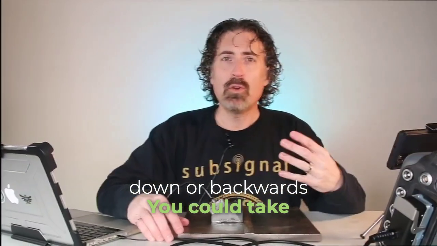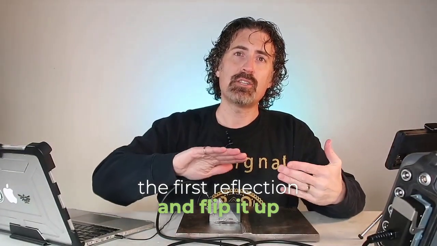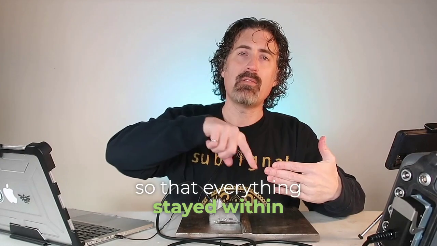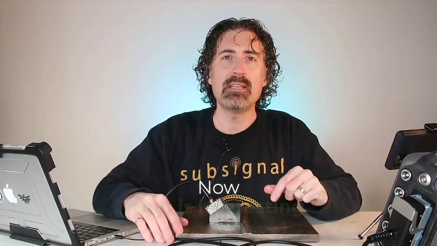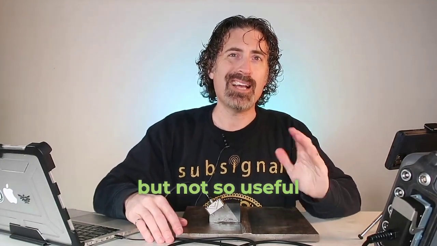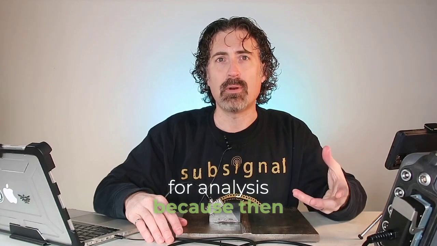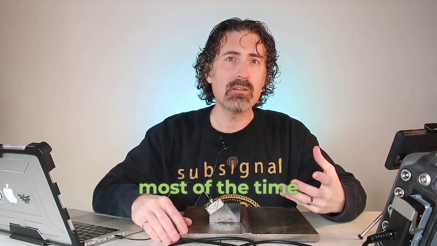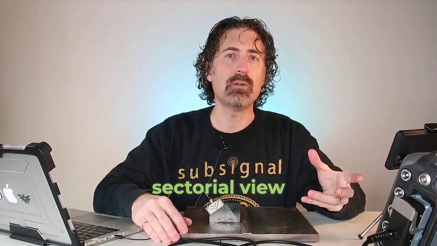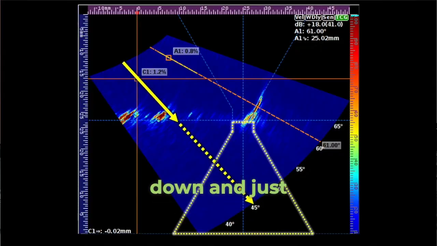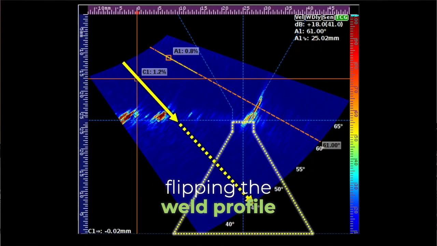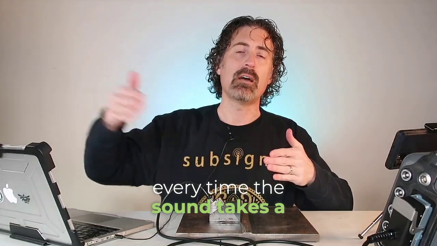You could take the first reflection and flip it up so that everything stayed within the bounds of a piece of steel. Now, that is interesting, but not so useful most of the time for analysis, because then you have overlapping pieces. So it is easier most of the time just to have the sectorial view go all the way down and just keep flipping the weld profile every time the sound takes a bounce.